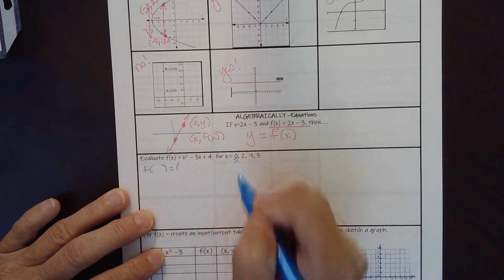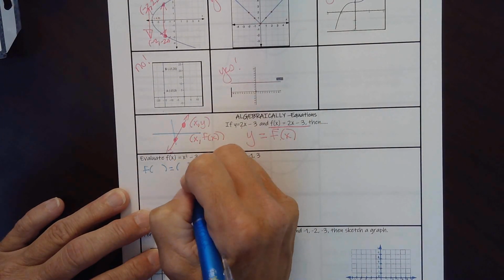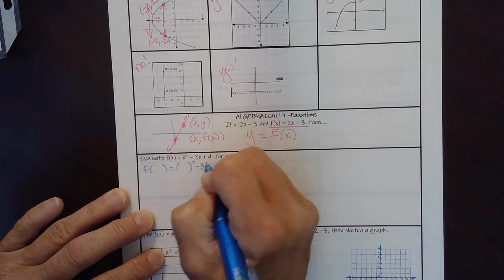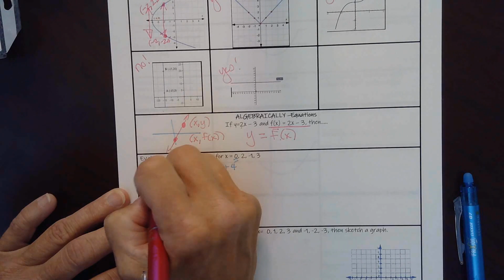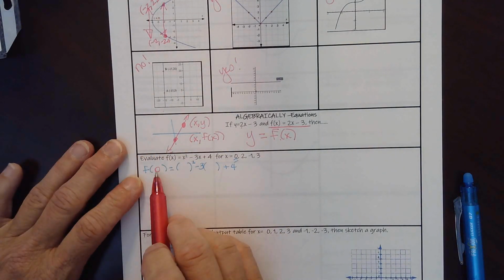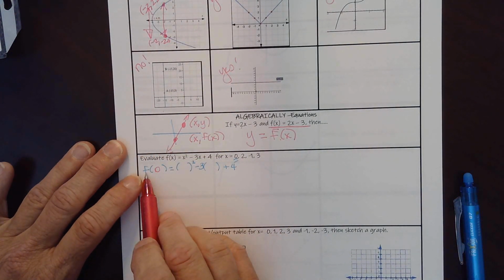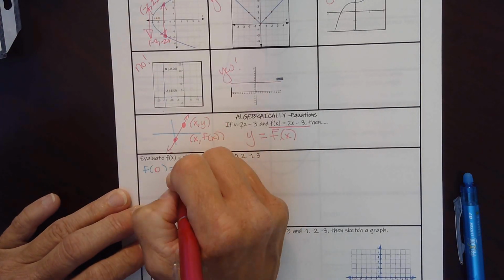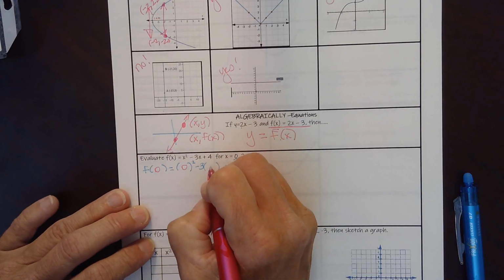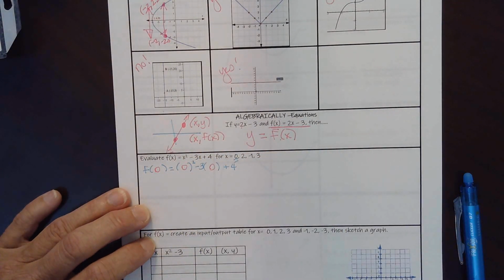I'm going to start with 0. I'm going to substitute 0 everywhere I have an x. F of 0, the function evaluated at 0, is equal to 0 squared minus 3 times 0 plus 4.